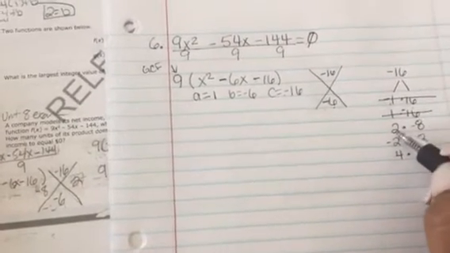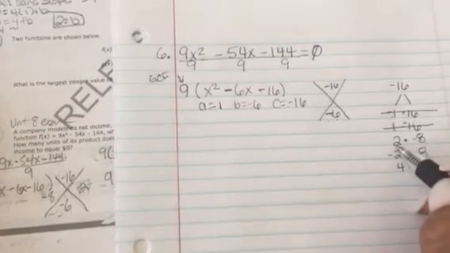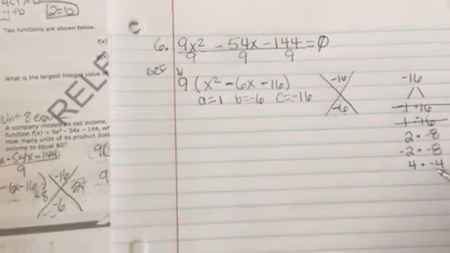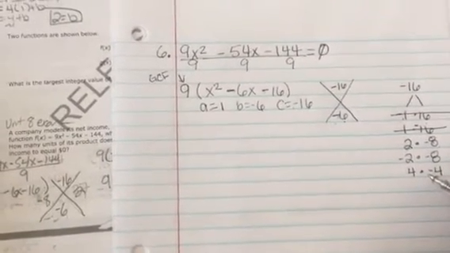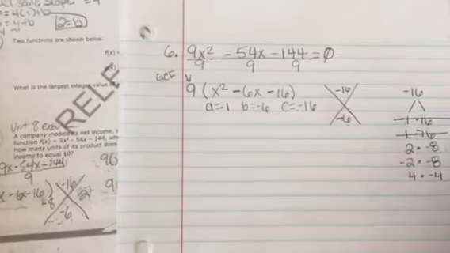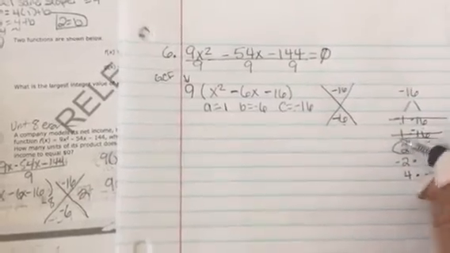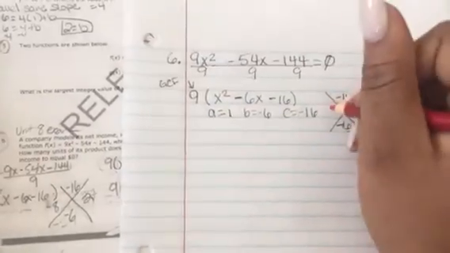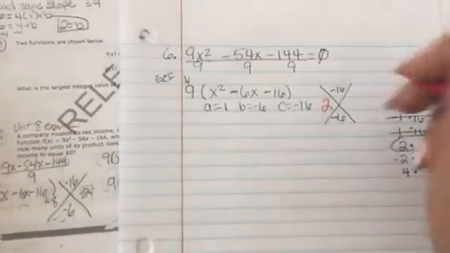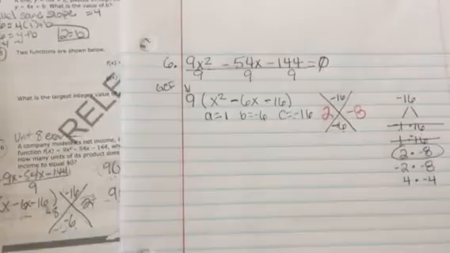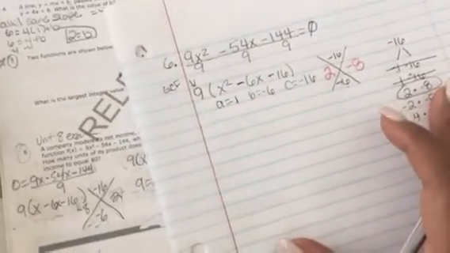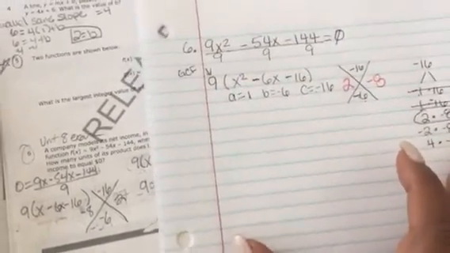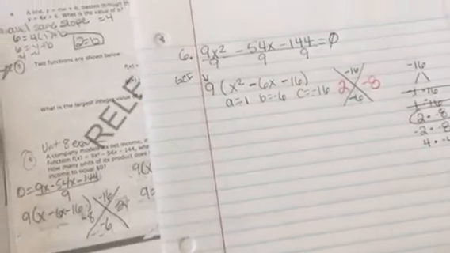I have positive 2 and negative 8. So positive 2 plus negative 8. Well, is that going to equal negative 6? Well, yes, it is. So this is going to be what I place on my sides. So I have positive 2, and I have negative 8. Okay, from this point, I'm going to go ahead and do factor by grouping.